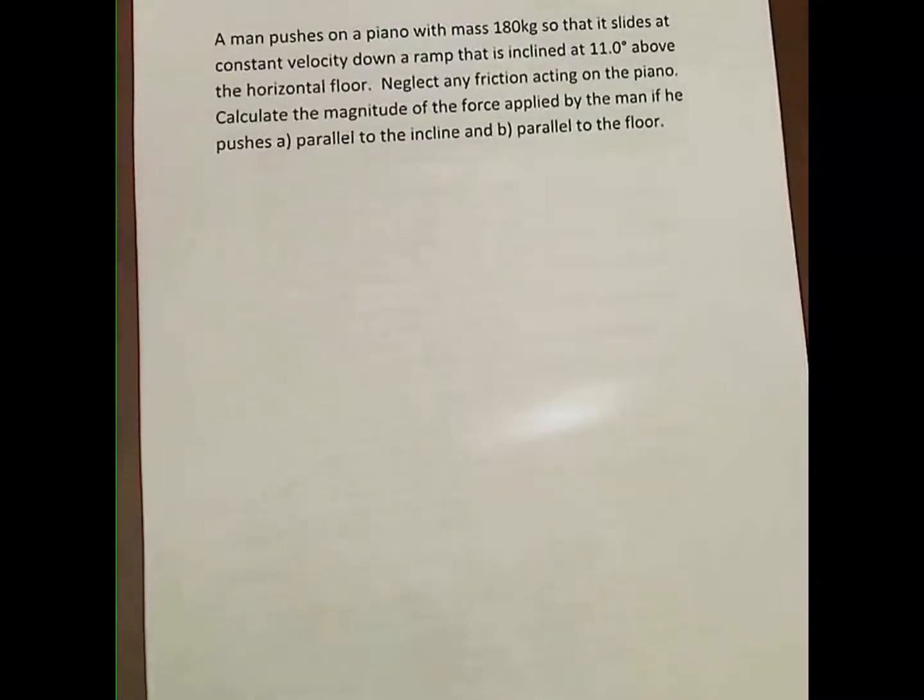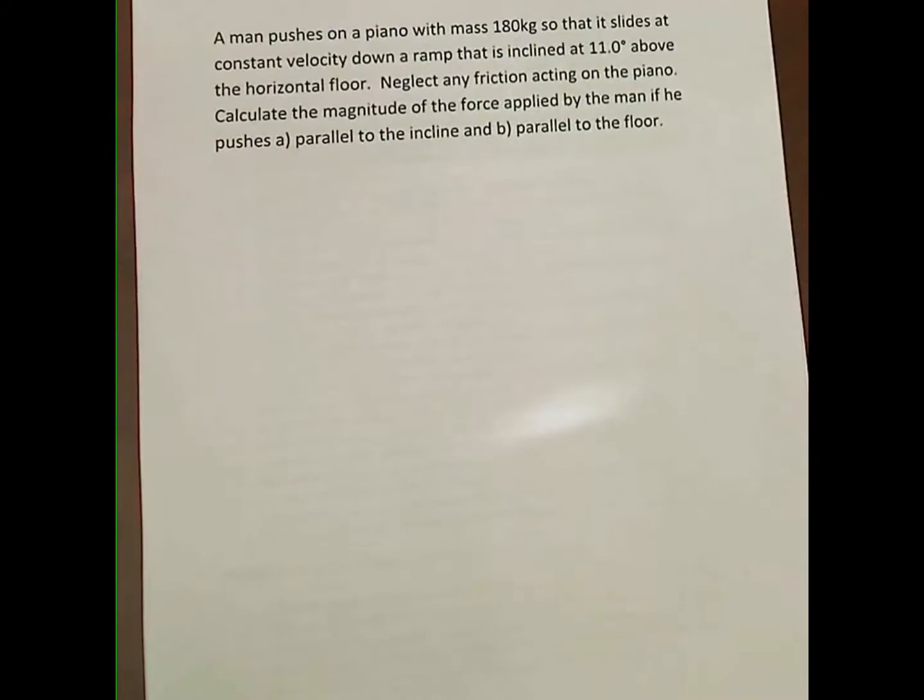Today I'm going to show you how to solve some fairly standard problems from Chapter 4 on forces. So the first problem says, a man pushes on a piano, which has a mass of 180 kilograms, so that it slides at constant velocity down a ramp that's inclined at 11 degrees above the horizontal floor. Neglect any friction acting on the piano.